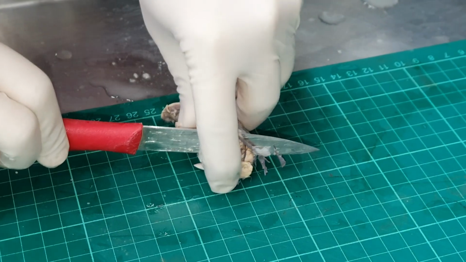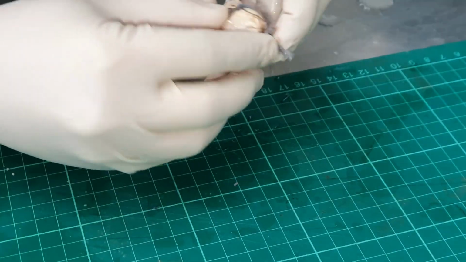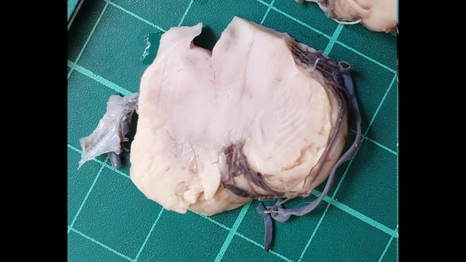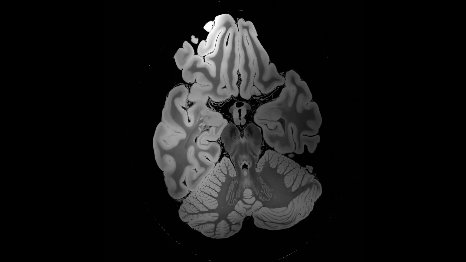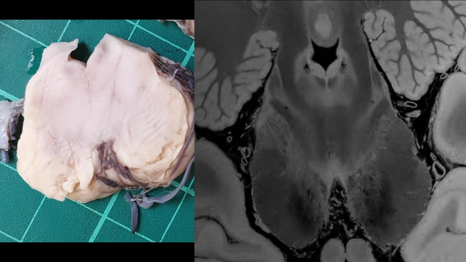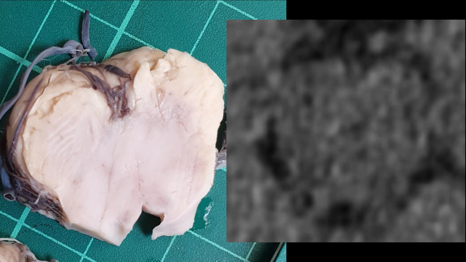So this is a cut to the junction, the pontomesencephalic junction, where the midbrain transitions into the pons. This is how it appears on the MRI, the high resolution MRI. At the pontomesencephalic junction, you start to see the bulge of the bridge of the pons, the belly of the pons, or the basis pontis.